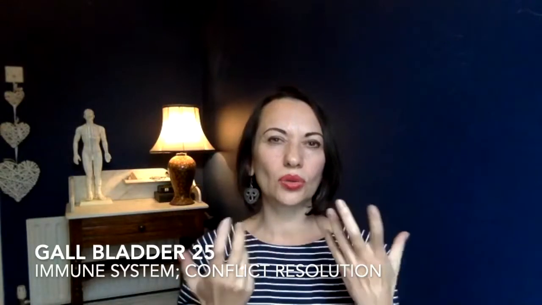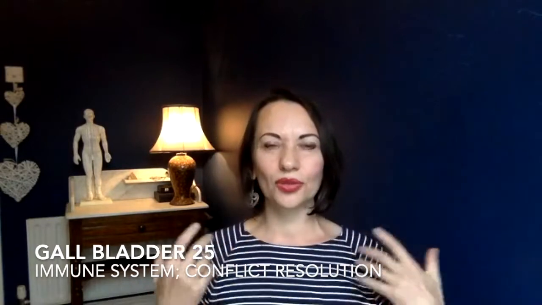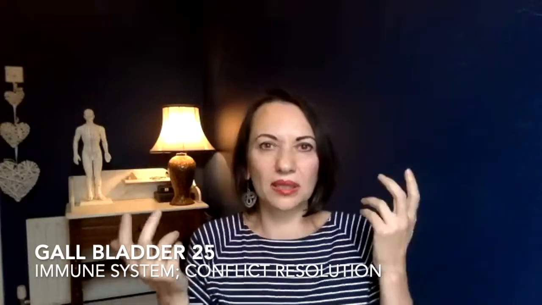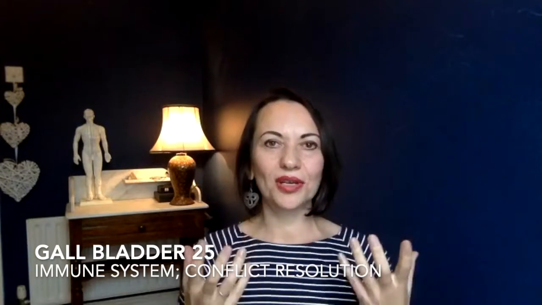And you can use it this way. So, for example, on points which are more related to conflict resolution, such as gallbladder 25. Gallbladder 25 is a big point for conflicts and for the immune system. For example, if there are protracted and severe colds, flus, or whatever, which you cannot quite explain, something is draining your immune system energy. There is not enough chi available for the working of the immune system, or maybe not enough chi to move the lymphatic system. In this situation, you can use gallbladder 25 because it's related to conflicts.